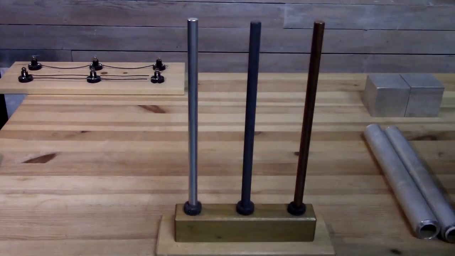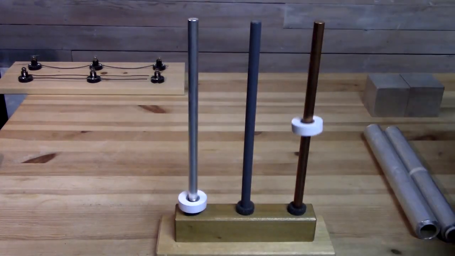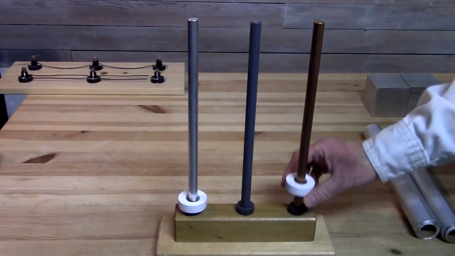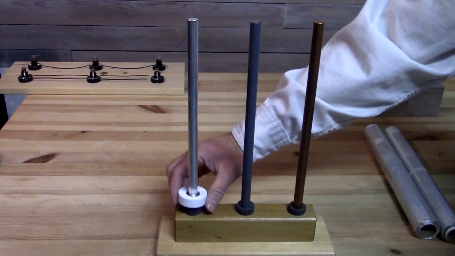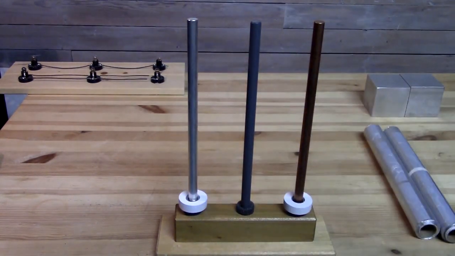If I were to drop both of these on the two conductors at the same time, you discover that the copper ends up producing a greater force. And the reason for that is that copper is a better conductor of electricity. So these little tiny currents of electricity that are created when these magnets fall, the currents are greater in the copper, which results in a greater opposing magnetic force.